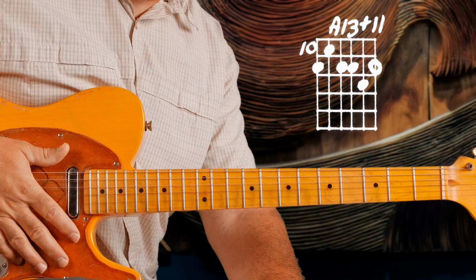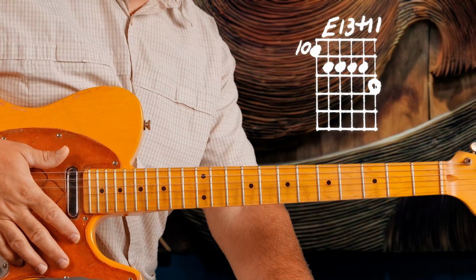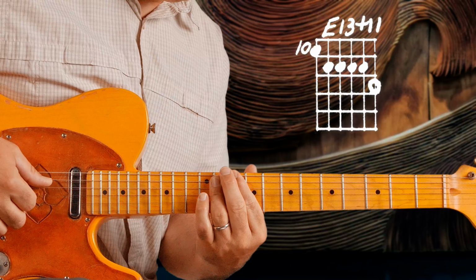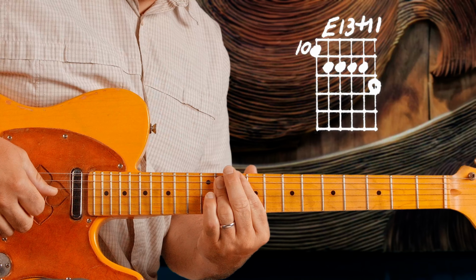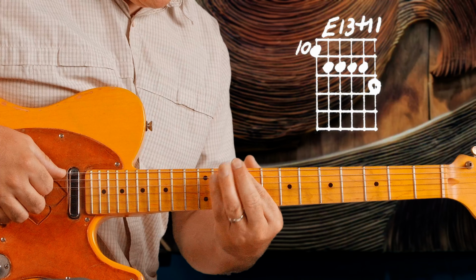Dense cluster sound. This is another one of my favorite voicings here on position number 10. So we have the E13 sharp 11, we have the flat 7, the 3, the 13, the 9, and the sharp 11 on the top.